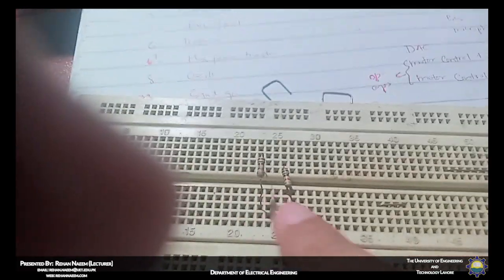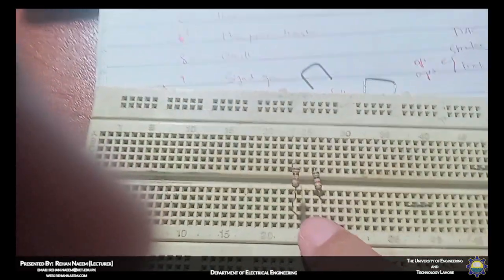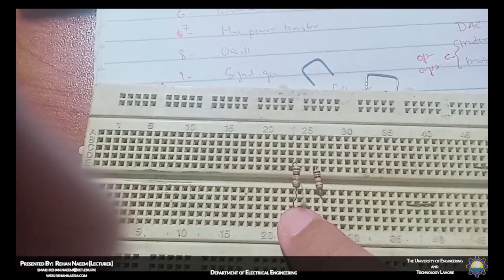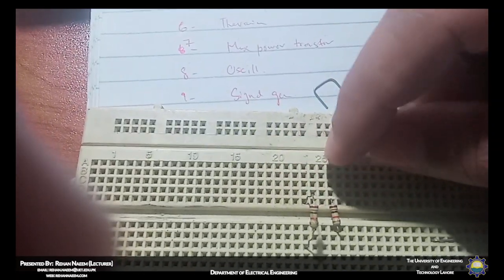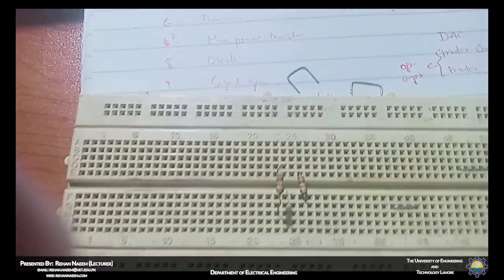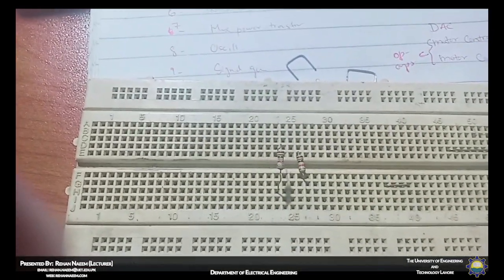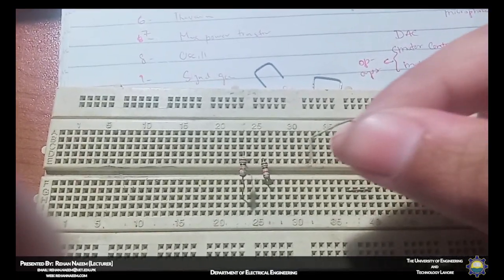So this is R1, this is R2, you can see, but this connection is incomplete since this point is yet to be connected to this point and this point is yet to be connected to this point. So you can use jumpers to connect both these points at both sides.